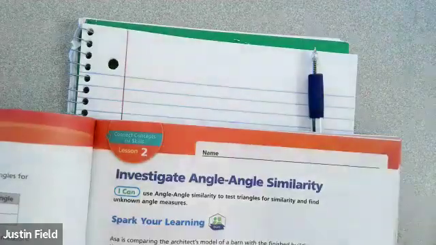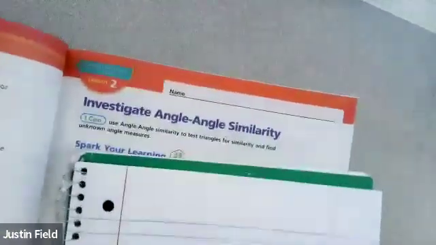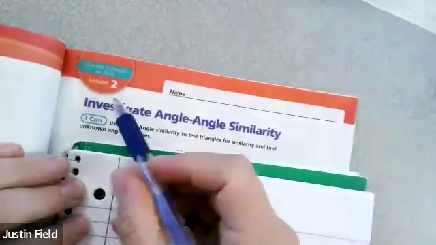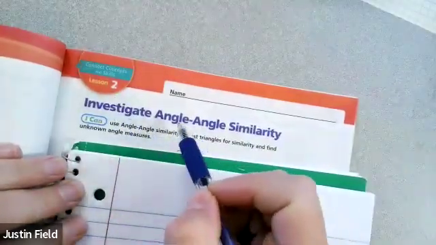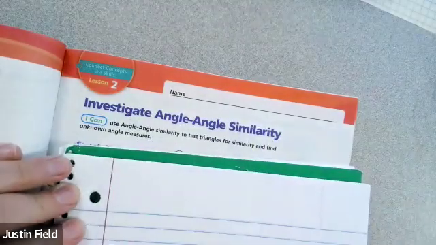All right, everybody. Today we're going to look at lessons 4.2 and 4.3 and find out some very interesting things about angles, how they shape everything, about the shapes. Okay, so let's write at the top of the paper lesson. So this is 4.2, investigate angle similarity.